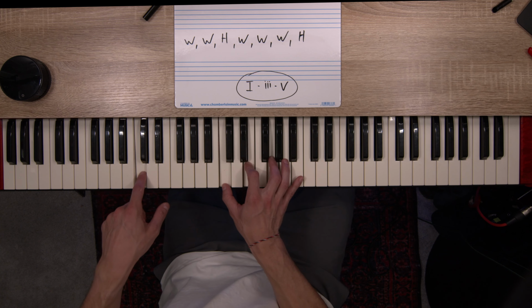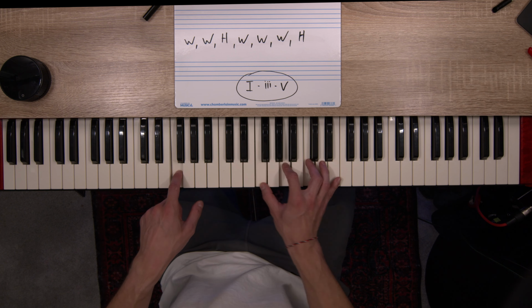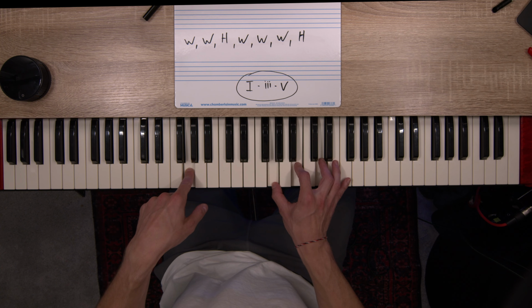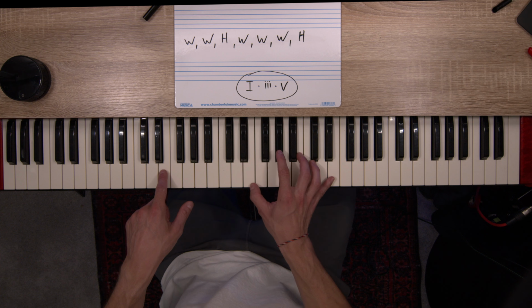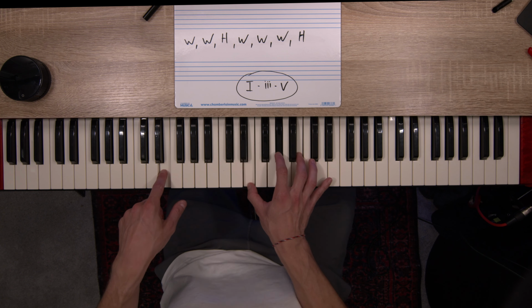So we've learned C major, we've learned F major, and now we've learned G major. We've now inadvertently learned E major.